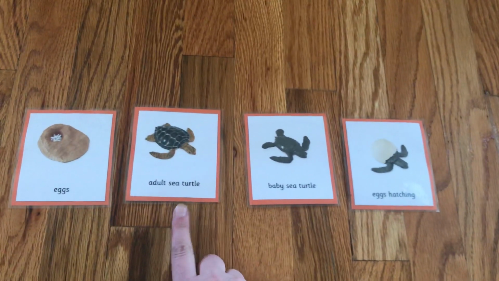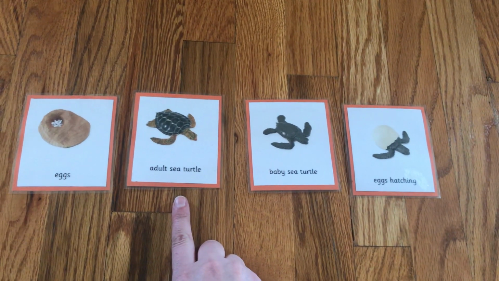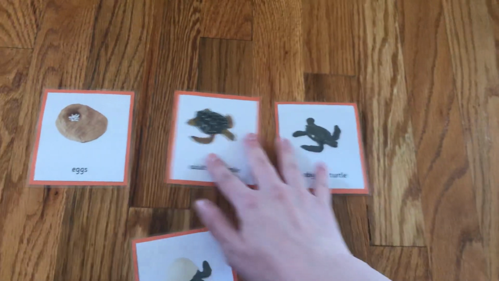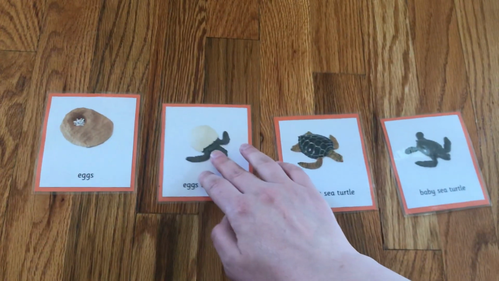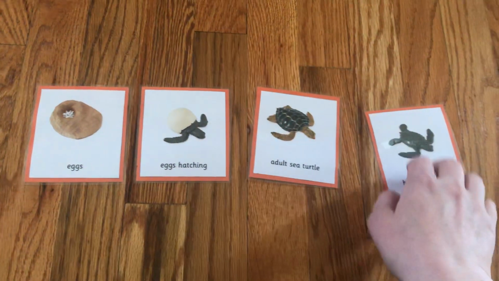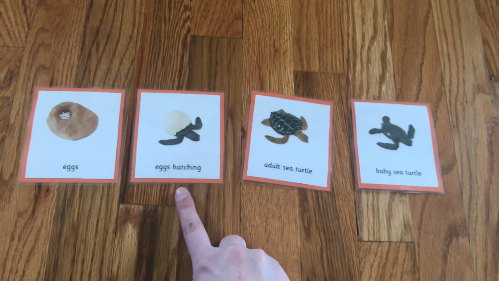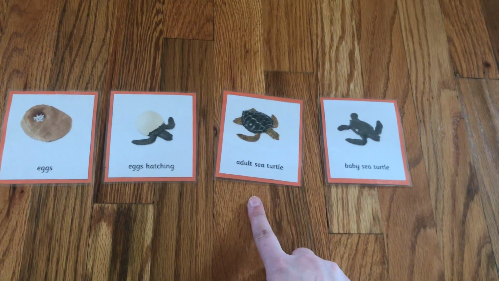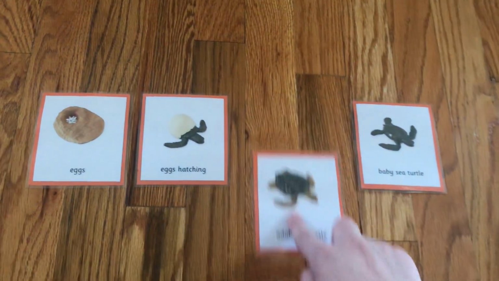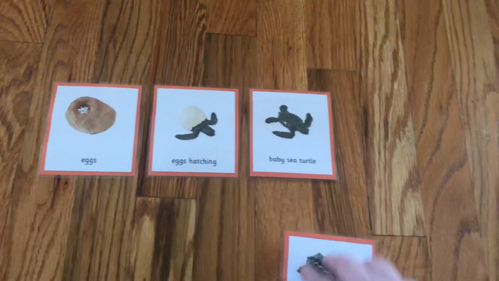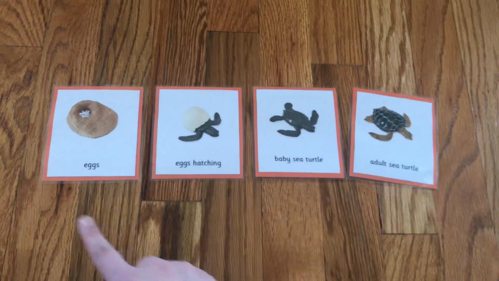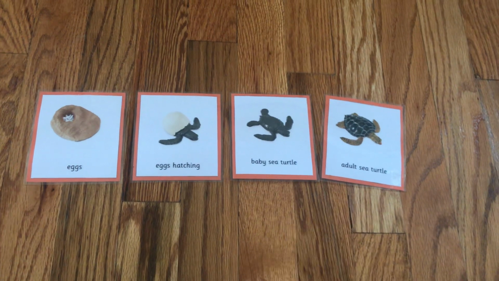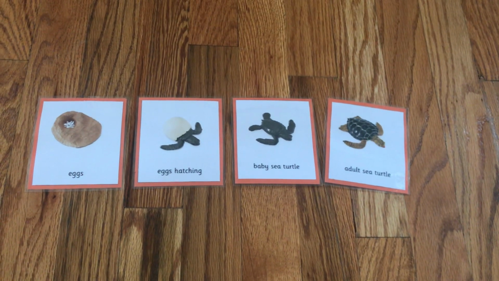Eggs, for sure. Which one comes after the eggs? Eggs, then eggs hatching. Yes! They gotta get out of there. Eggs hatching. Is this right? Nope. One final switch. Eggs hatching, baby sea turtle, adult sea turtle. Perfect.